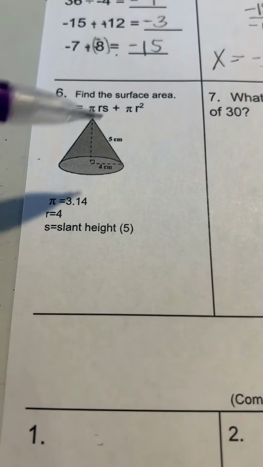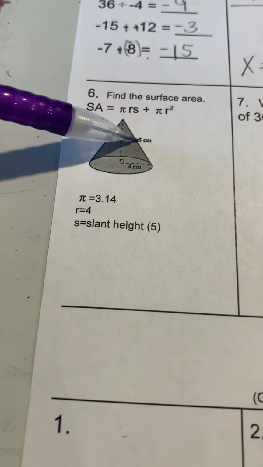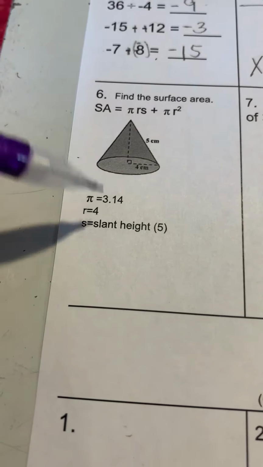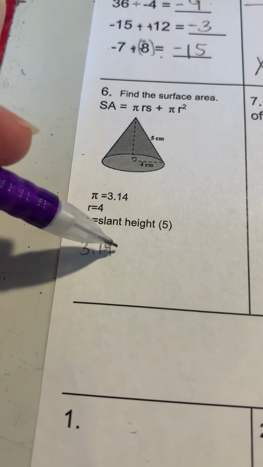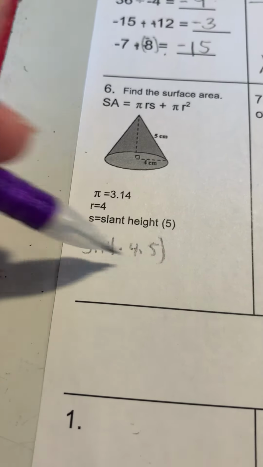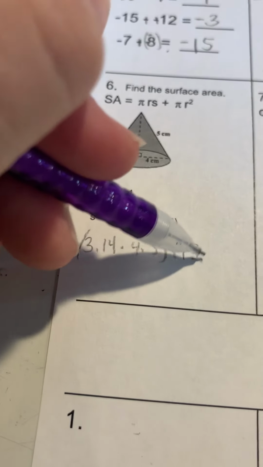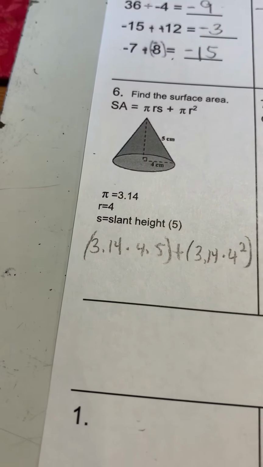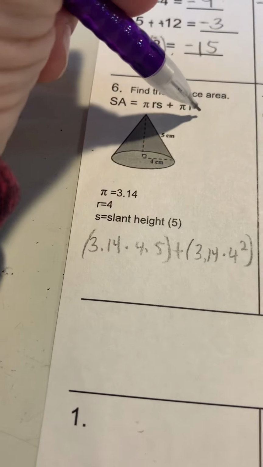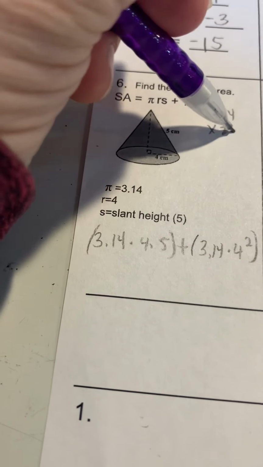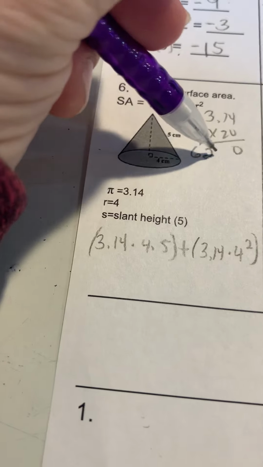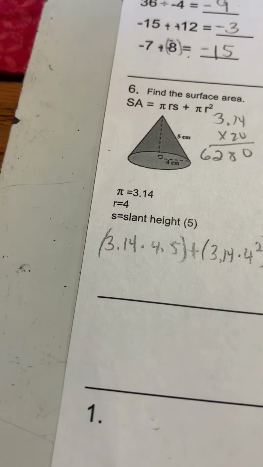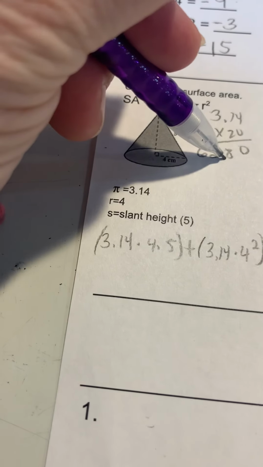For the surface area, because neither the radius nor the slant height are a multiple of 7, you're going to use 3.14 for pi. So when you do that, you're going to have basically 3.14 times 4 times 5 plus 3.14 times 4 squared. So you're going to have 3.14 times 20. If you double 3.14, if you can just do that mentally, that's 6.28, and so we're just going to put the decimal here.